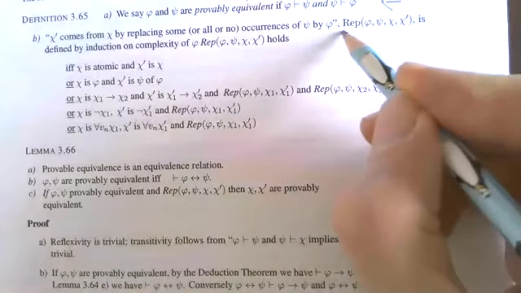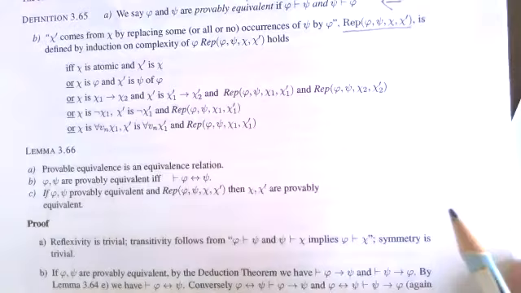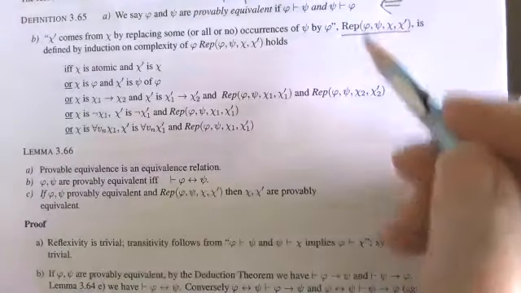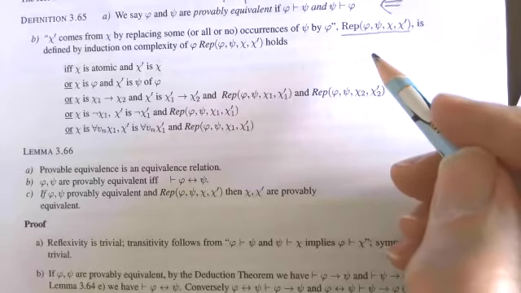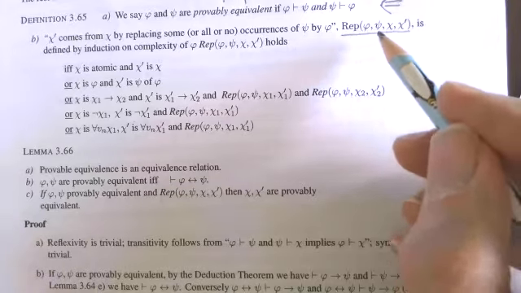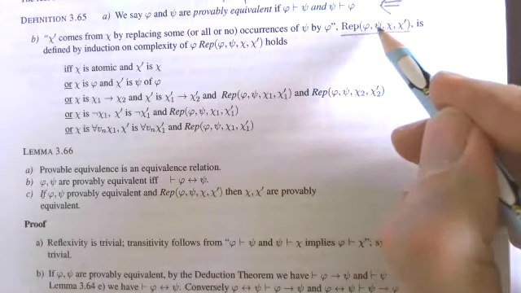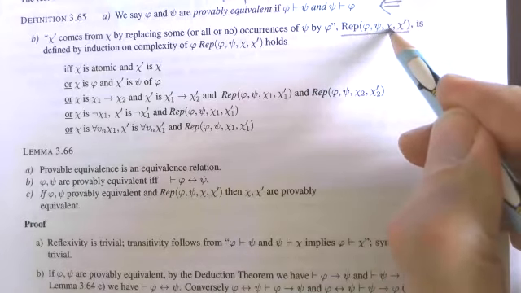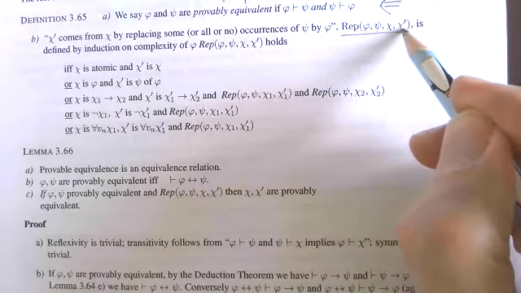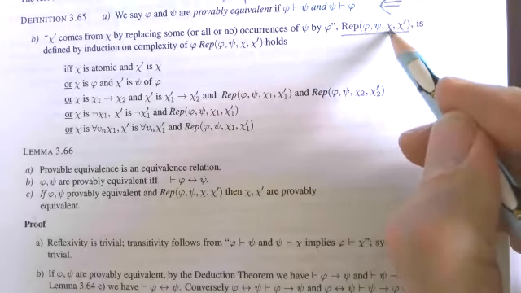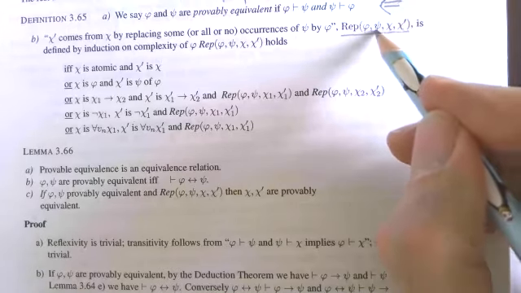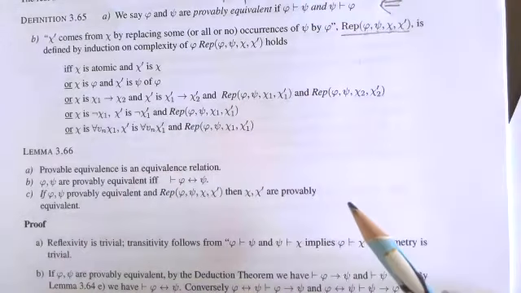This will not occur very much, if at all. And the idea is that if I take phi and I replace some of the occurrences of psi in chi, I end up with chi prime. So chi prime is the tweaking of chi, where I've replaced some of the occurrences of psi by phi.